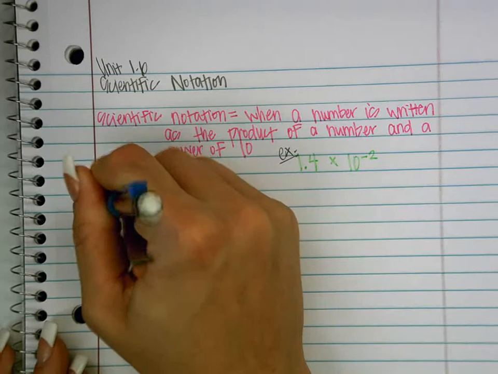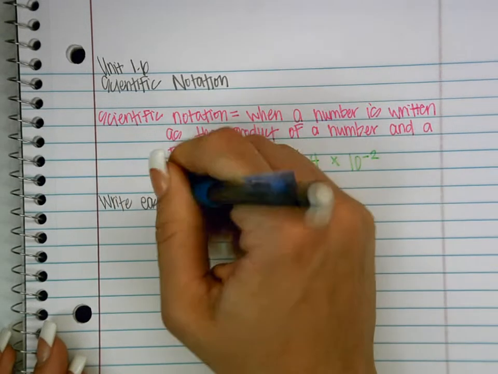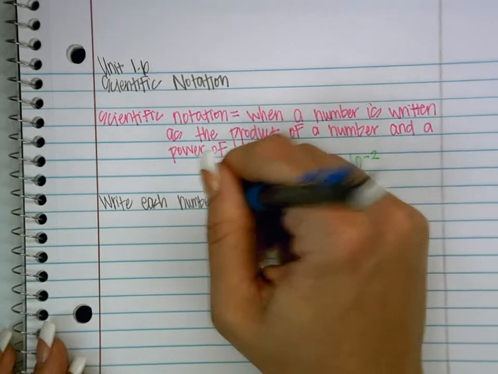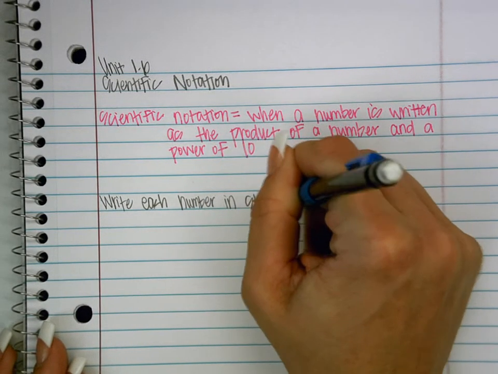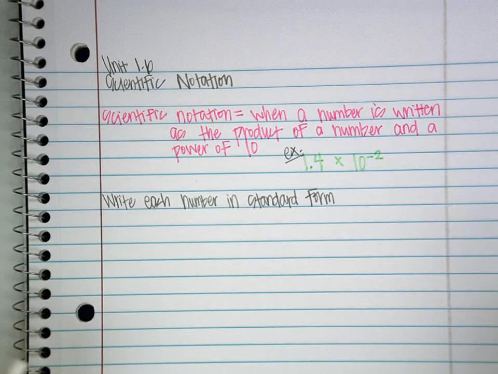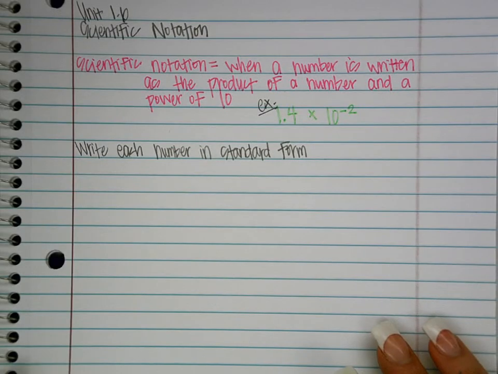Okay, the first part of our work is going to ask you to write each number in standard form. Write each number in standard form. Standard form.